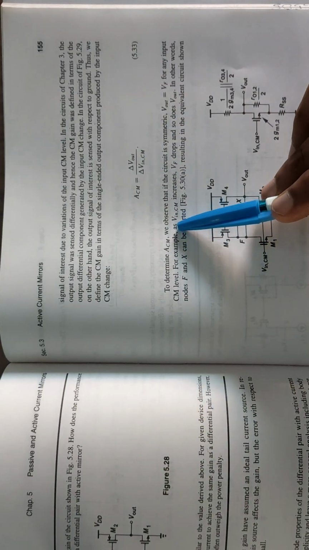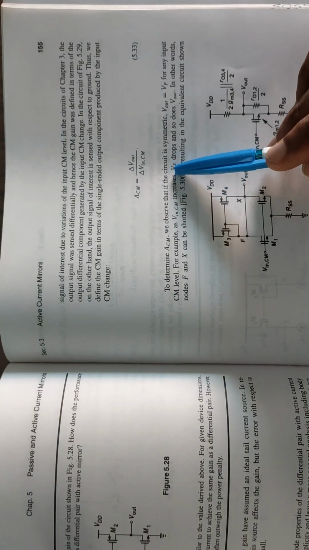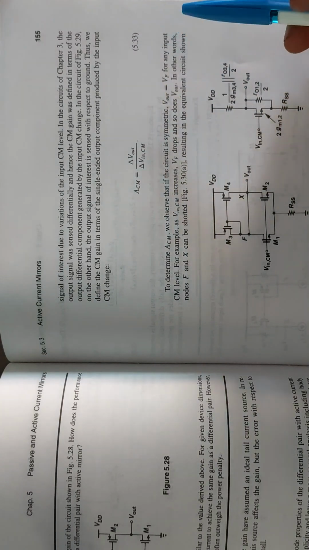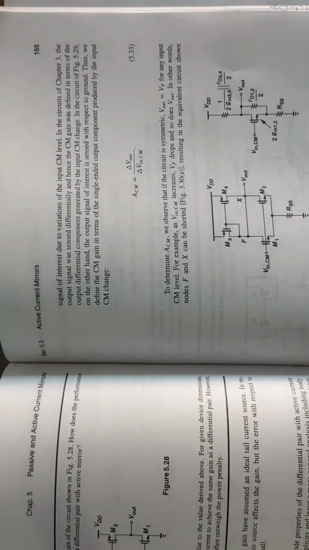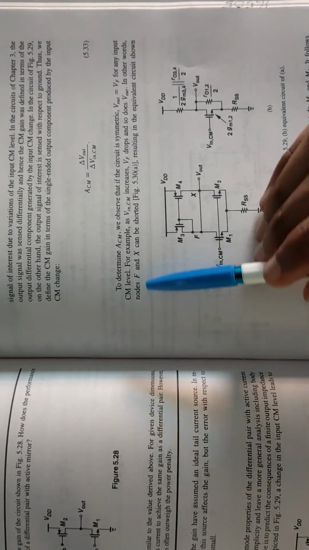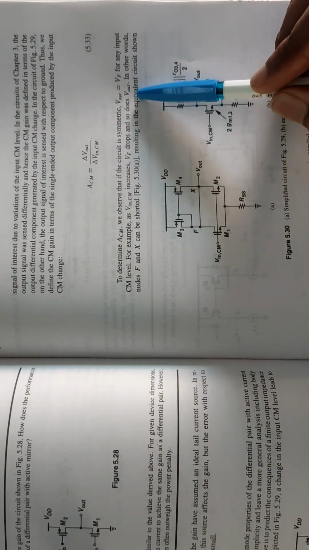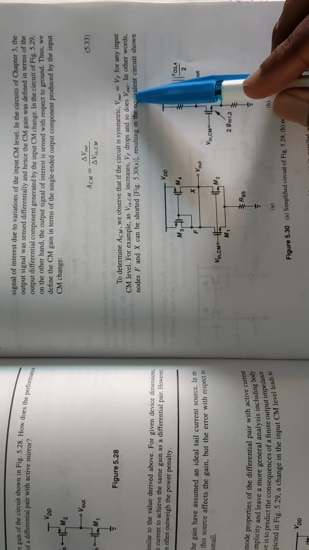To determine ACM, we observe that if the circuit is symmetric, V out equals Vf for any input CM level. For example, as V in CM increases, Vf drops, and so does V out.